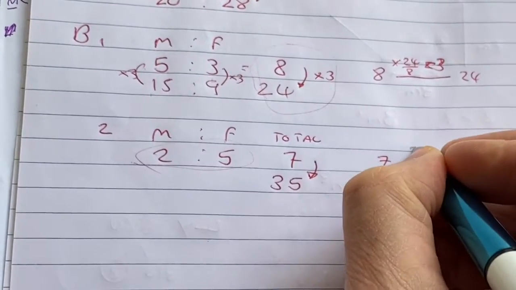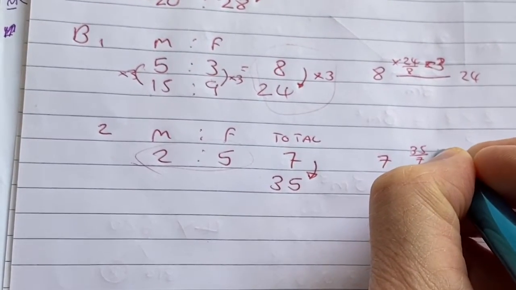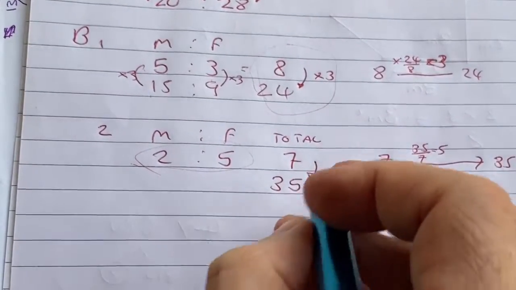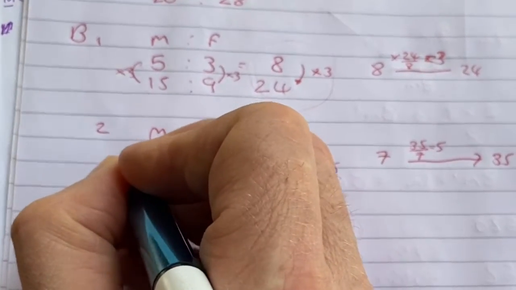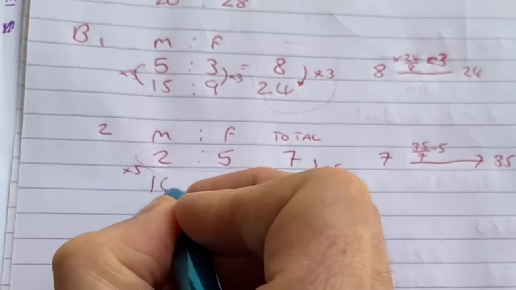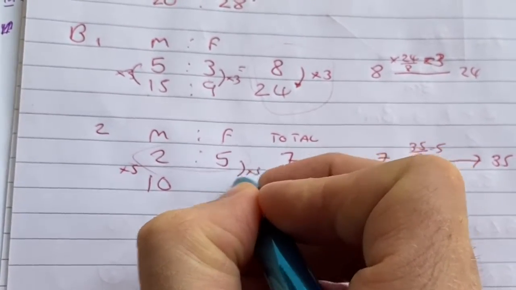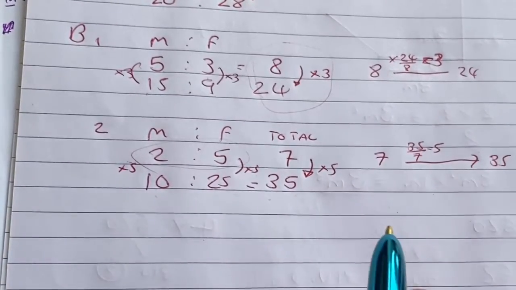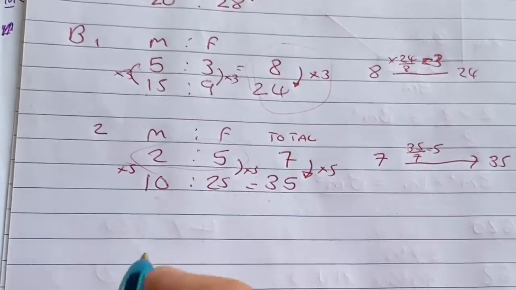Well, I've times it by 35 divided by 7, which is 5. So I've times it by 5. So I need to times these by 5. 2 times 5 is 10, and 5 times 5 is 25. You'll notice that they should add up to get this. If not, we've done something wrong somewhere. So 10 add 25 is 35.